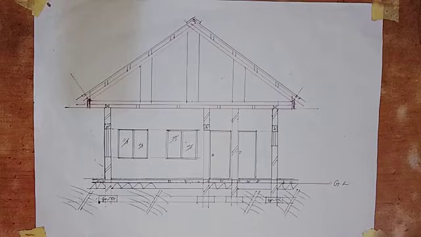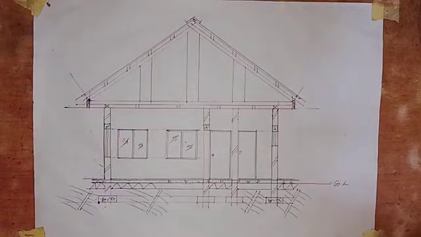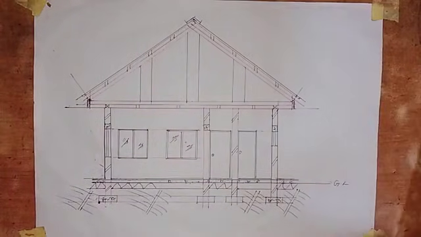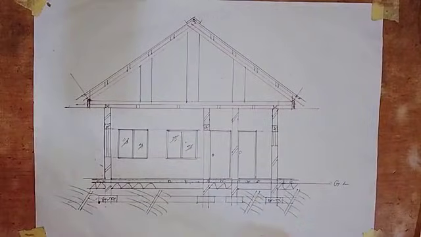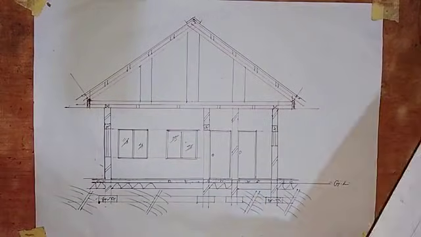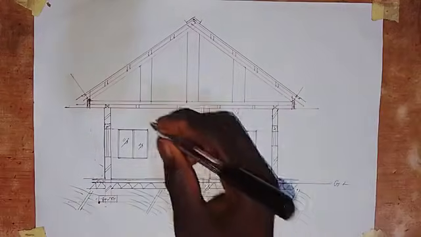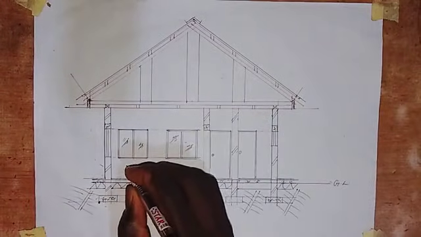With all that we've done here, we have positioned everything right within this building. So what else do we have to do? You can label some parts of this building. Here this is the sitting room, so you can just write sitting room here.